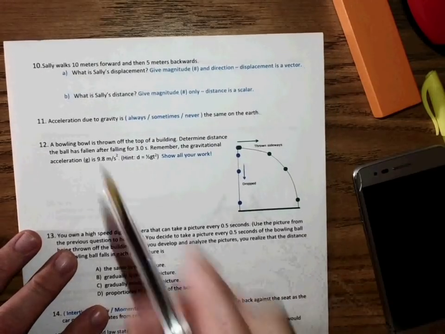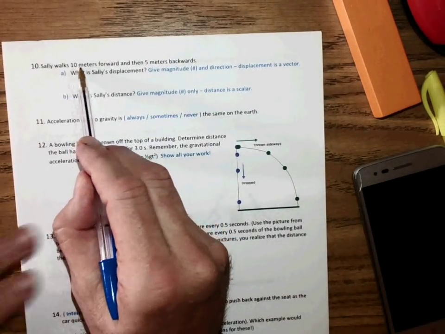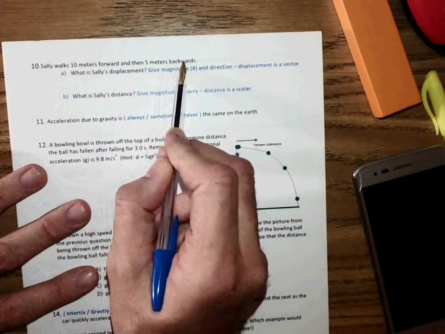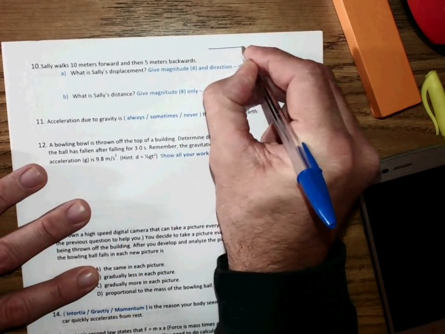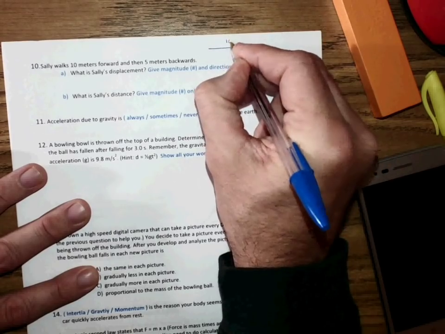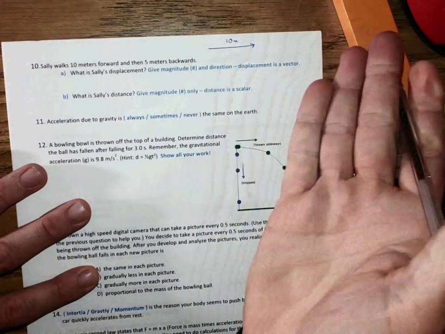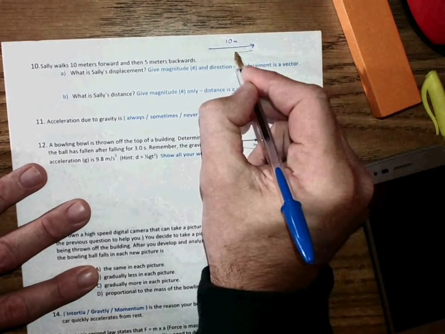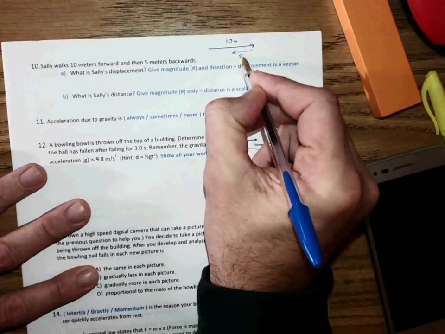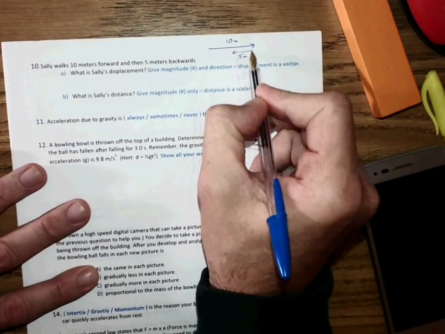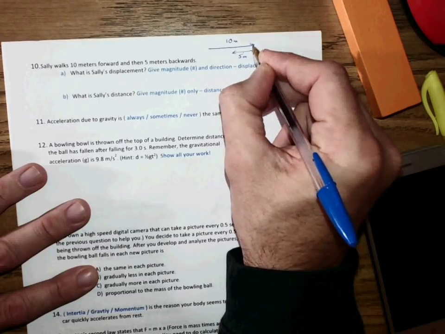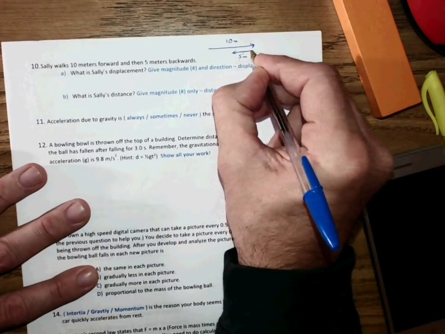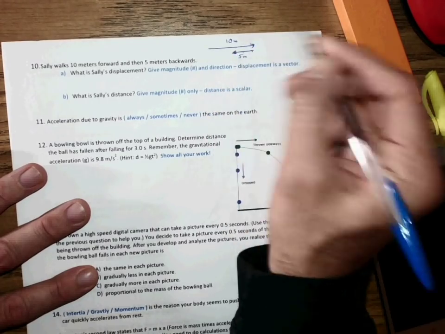Question 2. Sally walks 10 meters forward and then 10 meters backwards. So I'm going to put that into vectors, right? She walks 10 meters forward, some positive direction, and she walks 5 meters back. 5 is half of 10, so hopefully my vector looks like that. I'm going to use the head to tail method, right? Head to tail, just where she started to where she ended. You might have done that naturally, but that's also the way we add vectors.